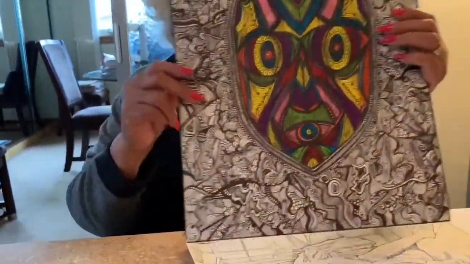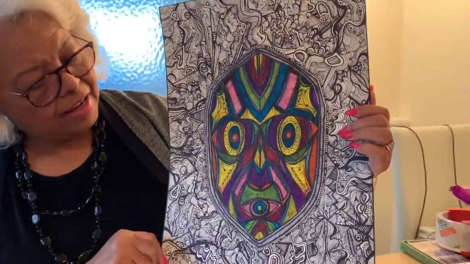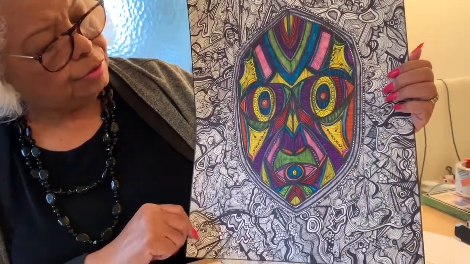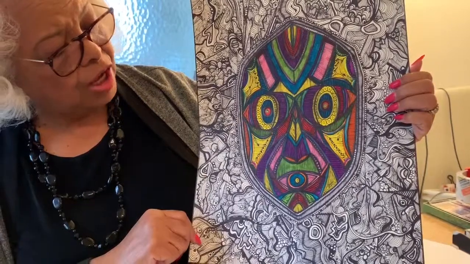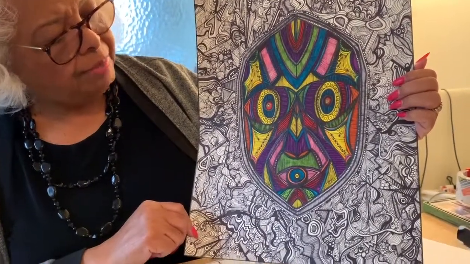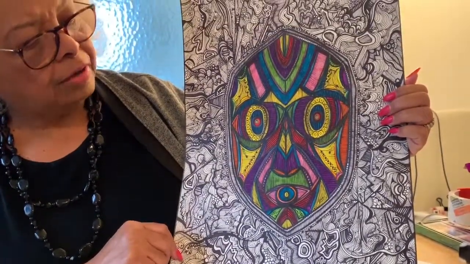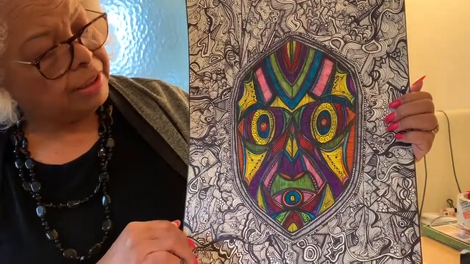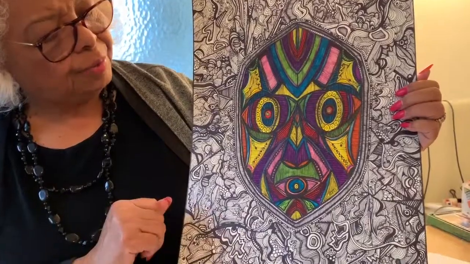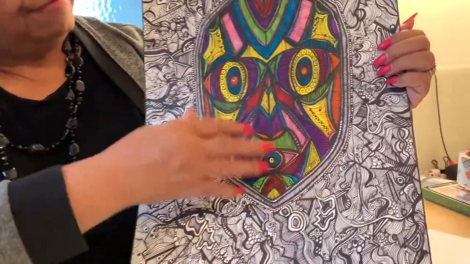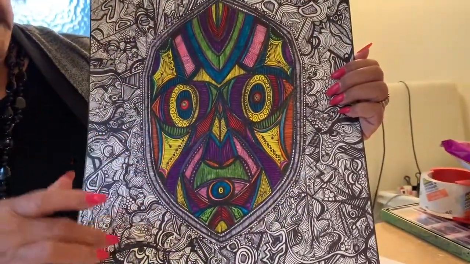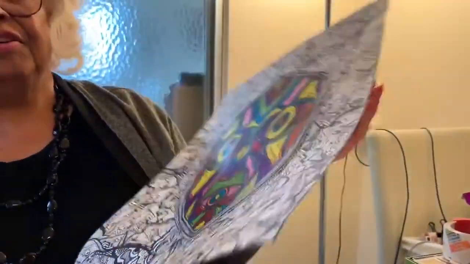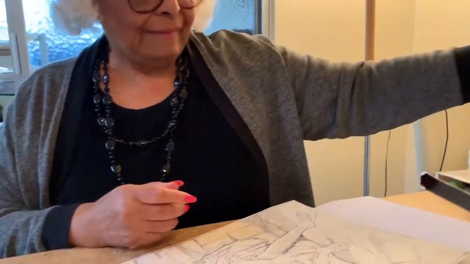Now this is a design that was done with paper glued on top and then enhanced with lines on the mask itself and on the background. So you can see a lot of time was spent on this, but it gives you a pleasing finished product. And your eye focuses in on this because it's different from this. This has color in it and this doesn't, but that's another video in itself also.